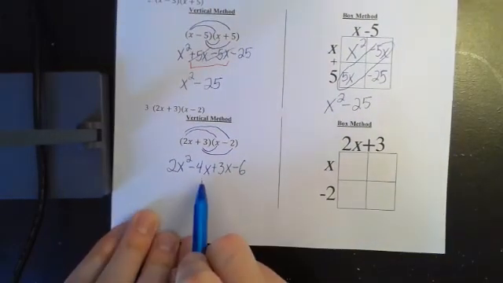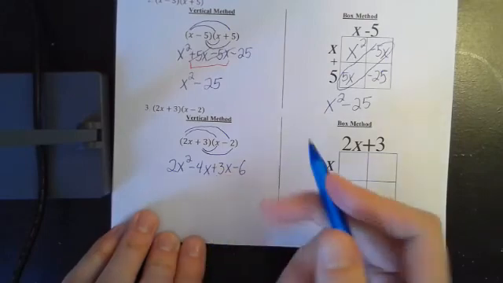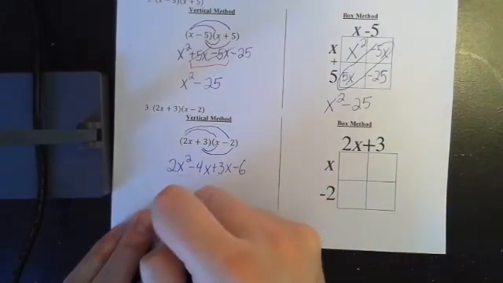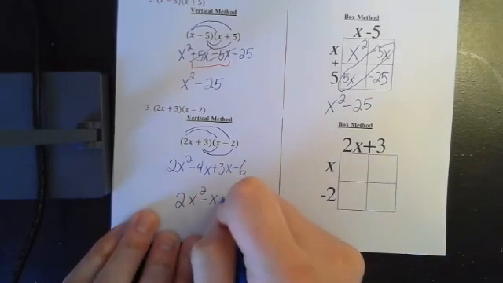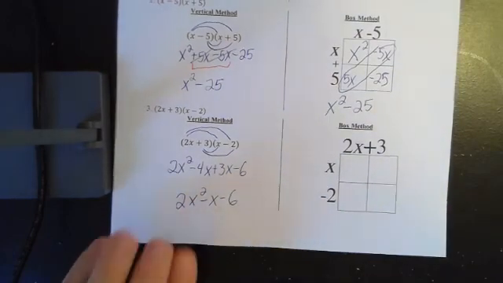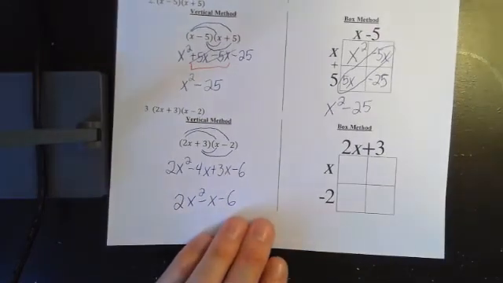Now we'll combine like terms in the middle. Negative 4x plus 3x is negative x. So your final answer is going to be 2x squared minus x minus 6. All right, and moving on to the box method.